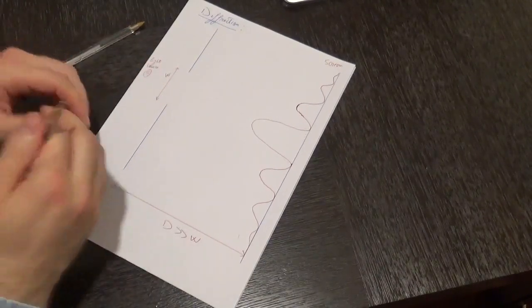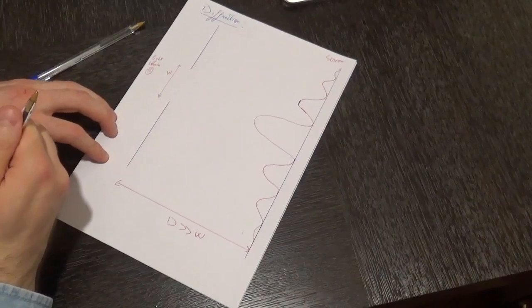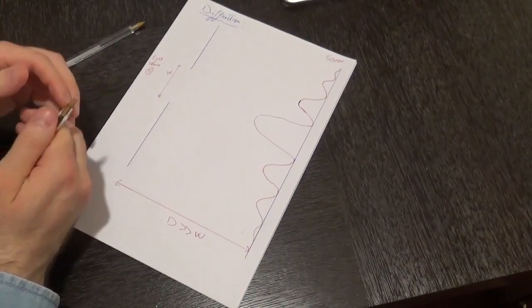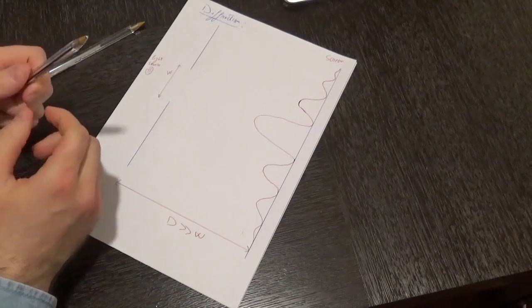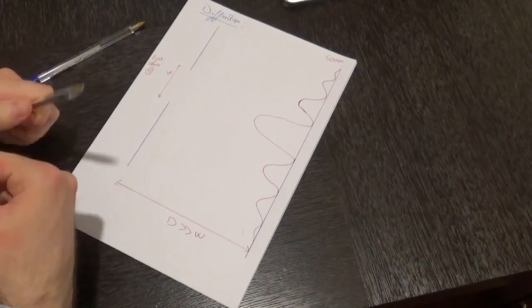Now what is actually diffraction? Diffraction is basically the bending of light. Whenever light passes through a very finite aperture, light is going to undergo bending.